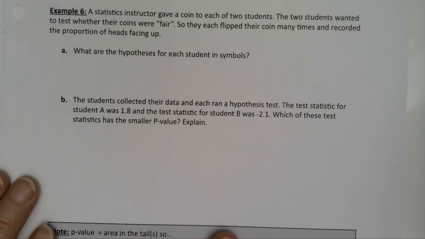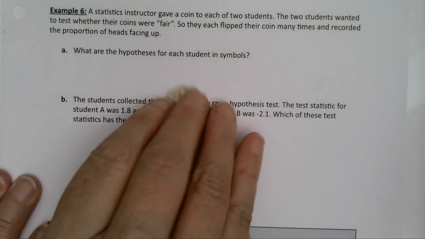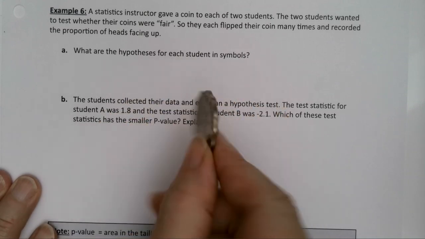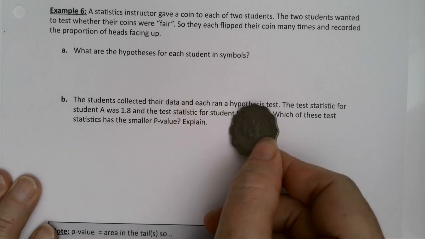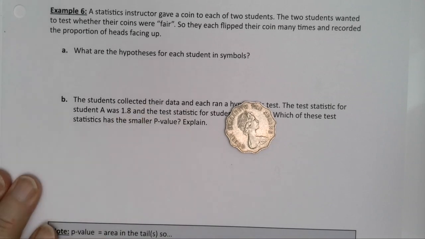All right. So let's think about this. When we look at a coin and we want to determine whether it's fair, we want to look at the proportion of heads, right? So if it's a fair coin, heads will show up 50% of the time.